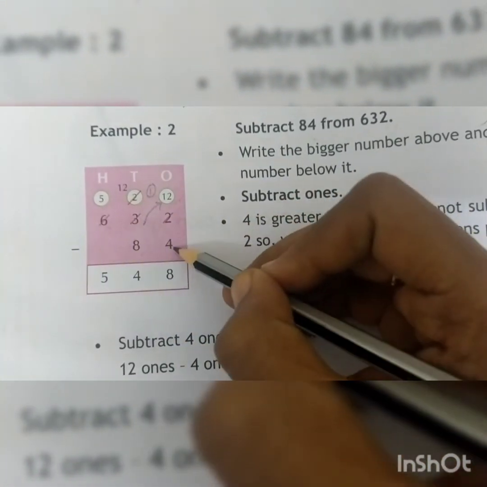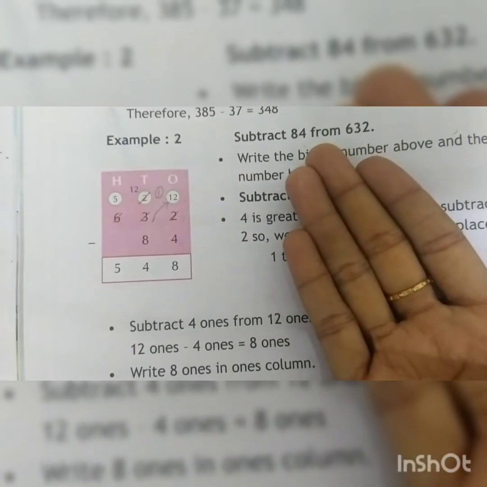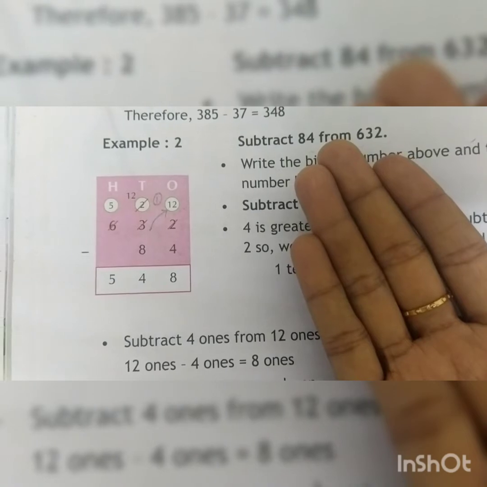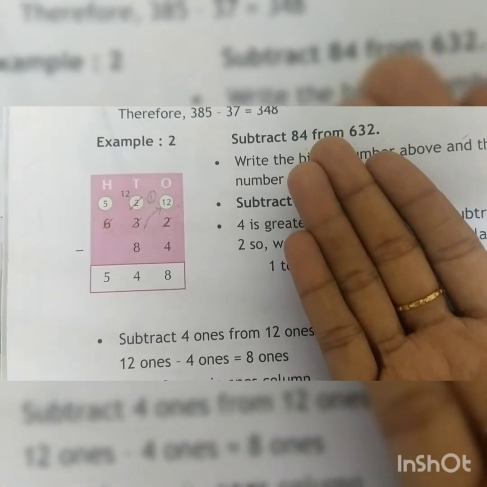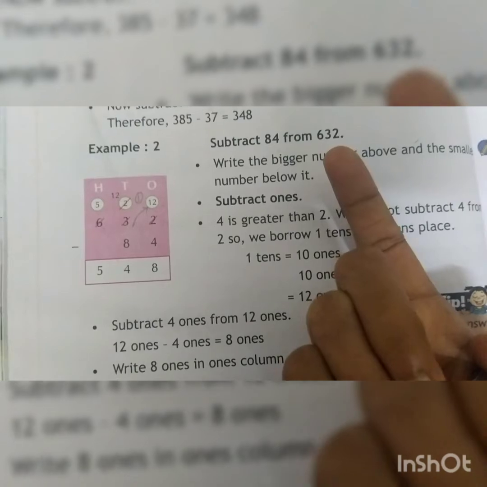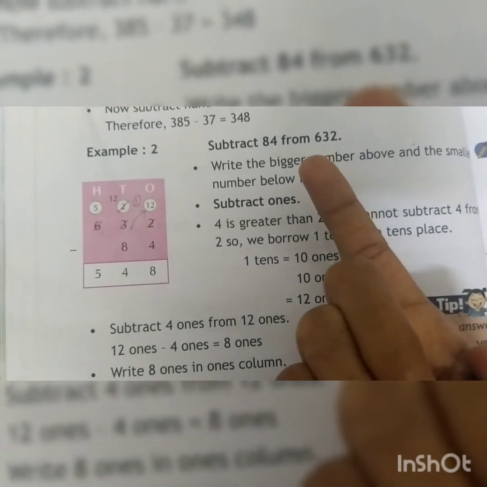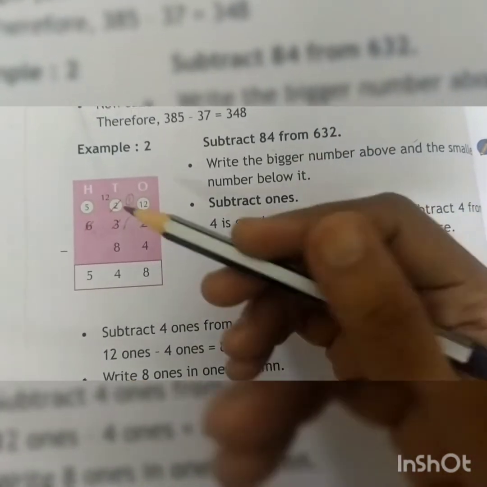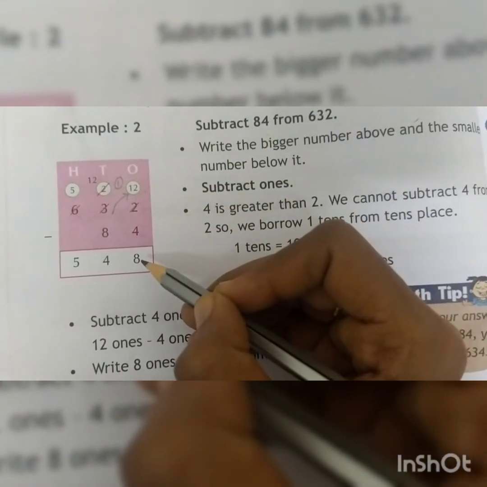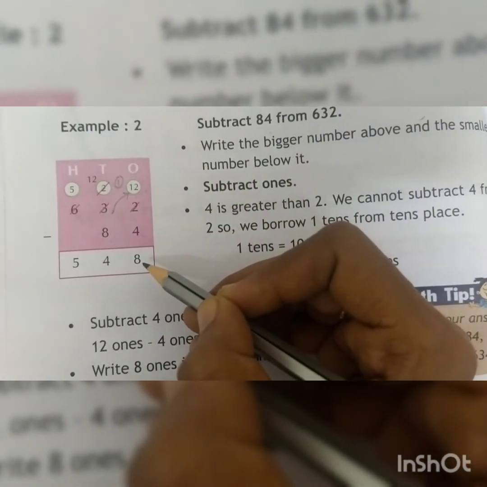12 minus 4. All of you take 4 fingers and subtract by counting backward. Before 12, the number 11. Before 11, the number 10. Before 10, the digit 9. And before 9, the number 8. So, we get 8. At the ones place, the answer is 8.